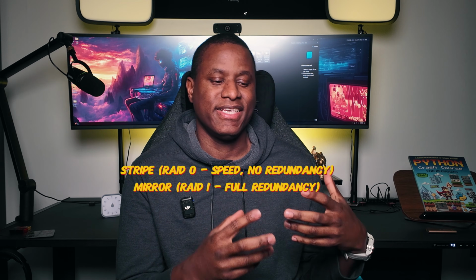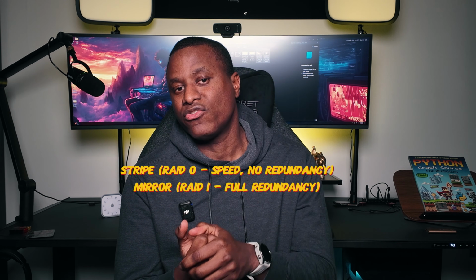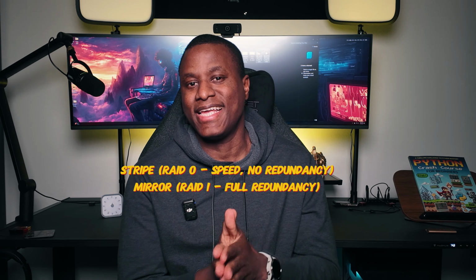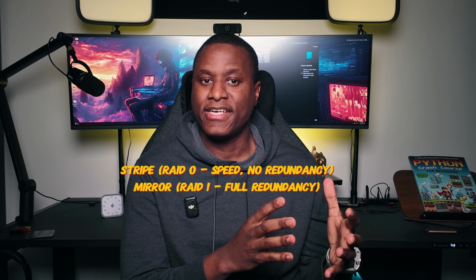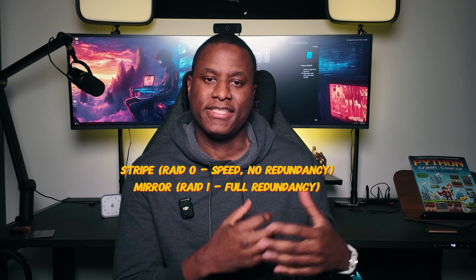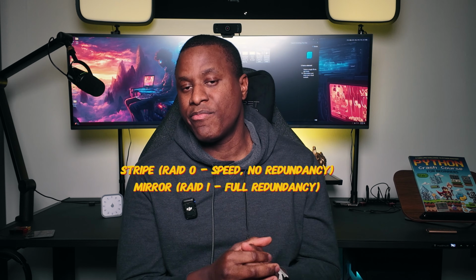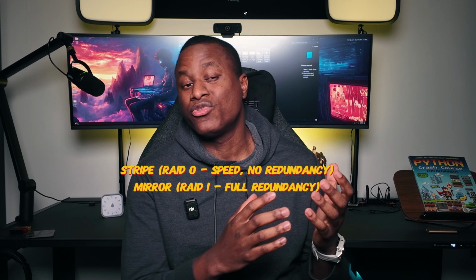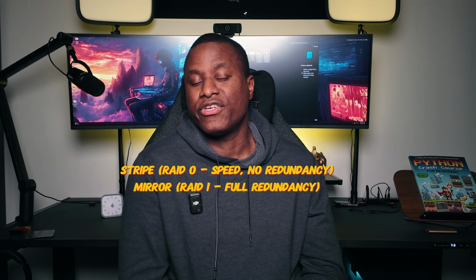This is definitely not recommended for important data because, again, if one drive fails, everything is lost. Okay, so next up on the list is Mirror, which is equivalent to RAID 1. This is full redundancy. Each disk has an exact copy of the data, so if one disk fails, the other one keeps everything intact. This is best for high-speed read performance and redundancy. However, the downside is that you lose 50% of your storage capacity.